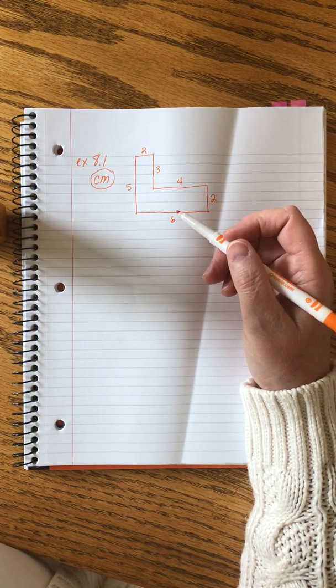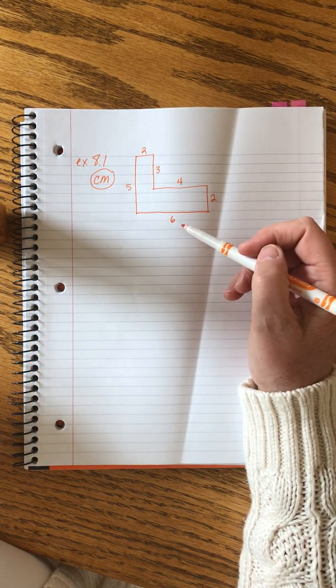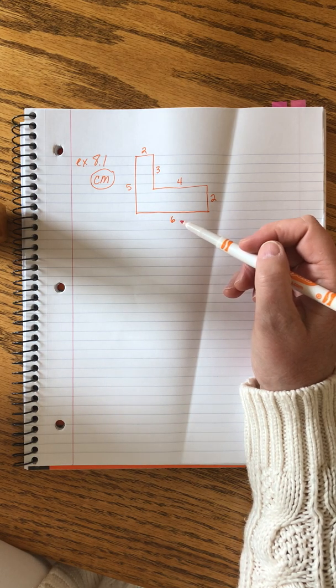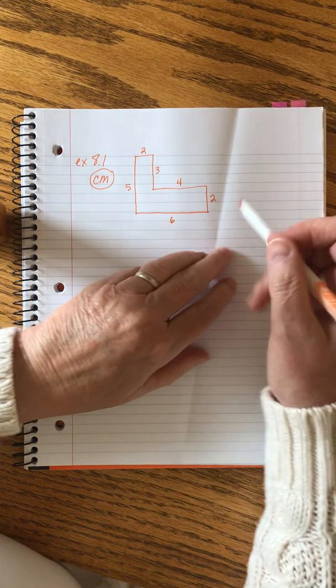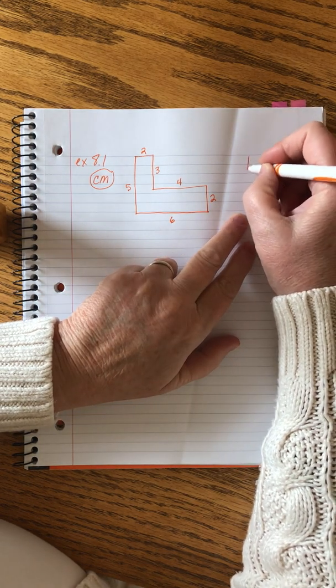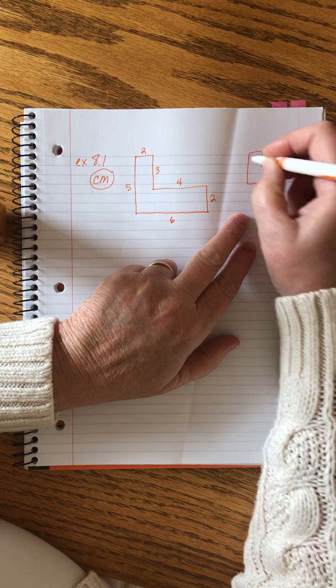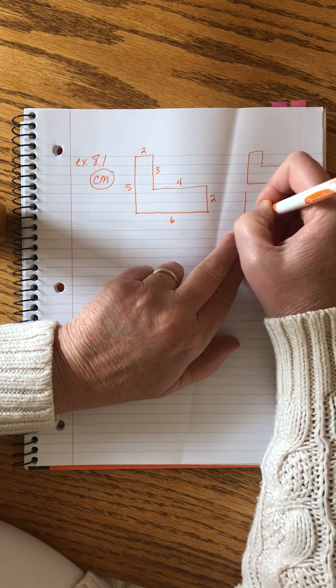Okay, so what we have here is a nifty little diagram that is not a simple rectangle, is it? It's two rectangles put together. We can look at it two ways. So I'm going to draw two mini versions of it over here. Pretend they're all exactly the same.